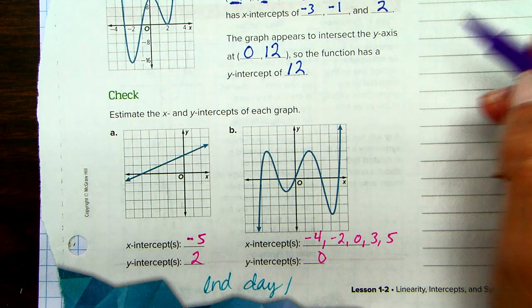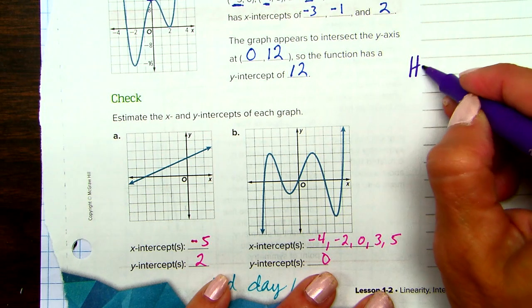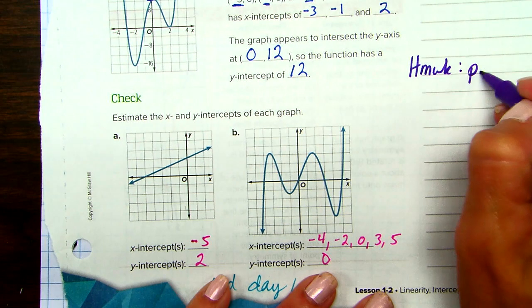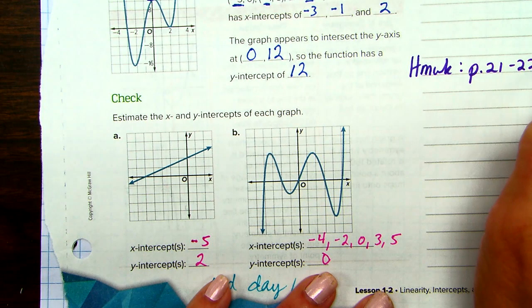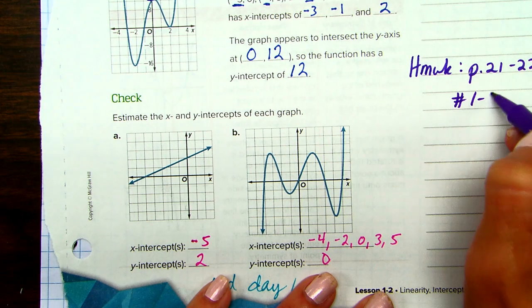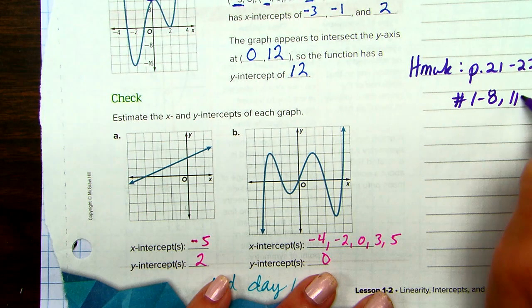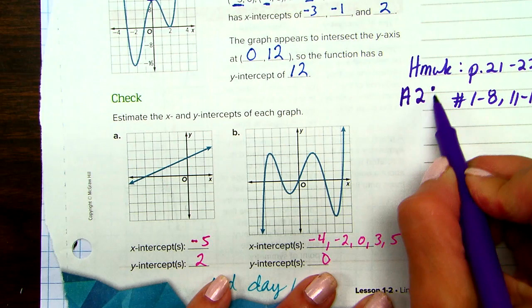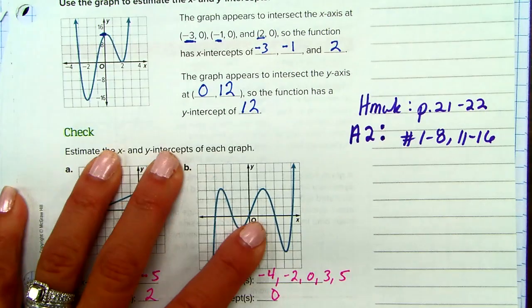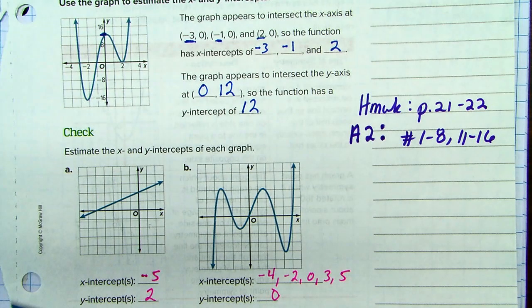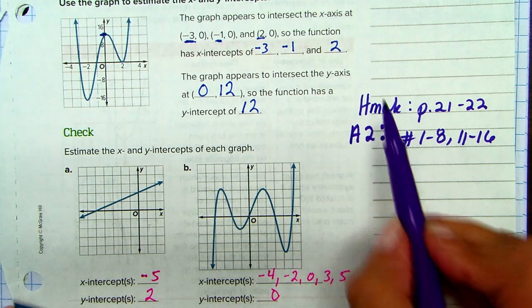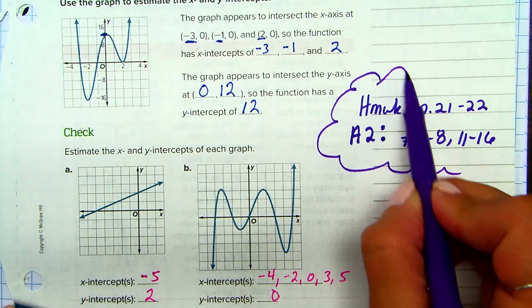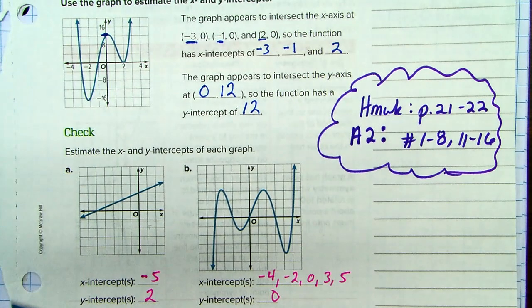All right, so here's your homework, classwork, whatever. Page 21 and 22. Guys, really important today, make sure you label it A2. All of my homework has to be labeled A1. Friday was A1, today is A2, tomorrow will be A3. That's really, really important. I would write it at the top of that page. When it comes time for homework checks, you have to be organized.